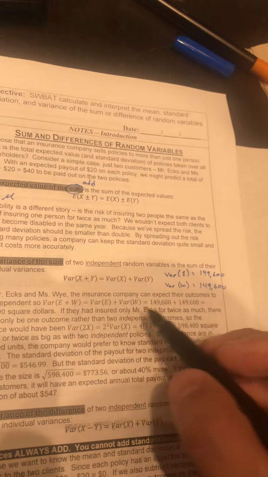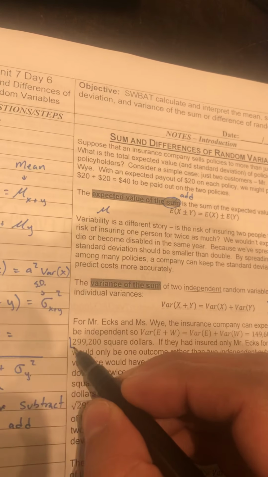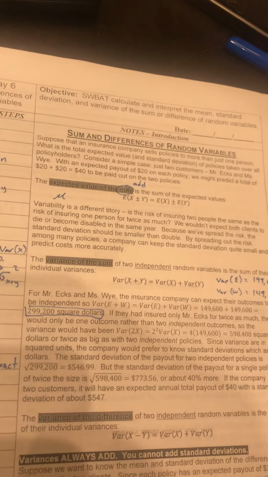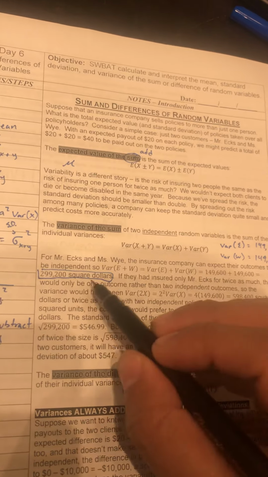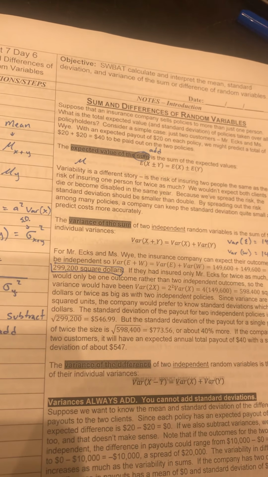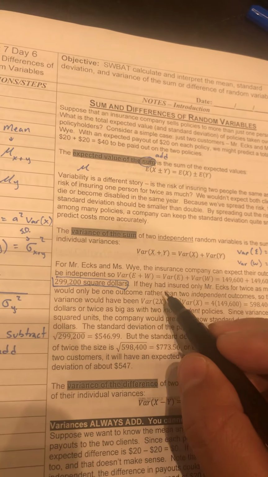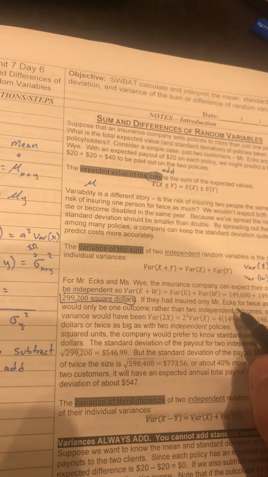So the total variance would be this amount right here. Remember variance? You're just simply adding them. Simple, easy, done.